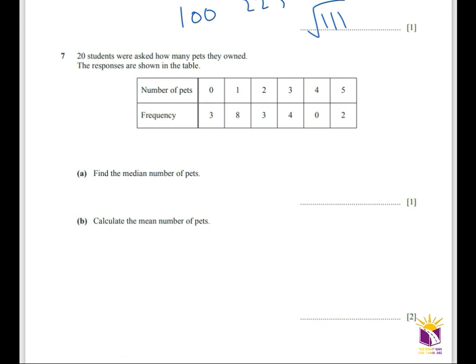So we are going to use the total frequency 20. So 20 is an even number, so we are going to get two results. First 20 by 2, which is equal to 10, and the other one 20 plus 2 by 2 which is 11.